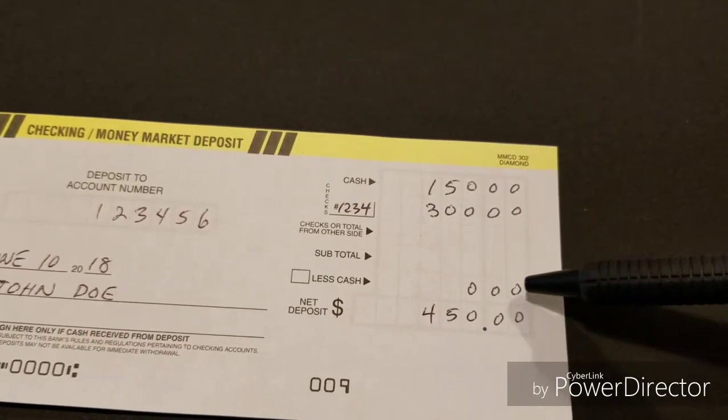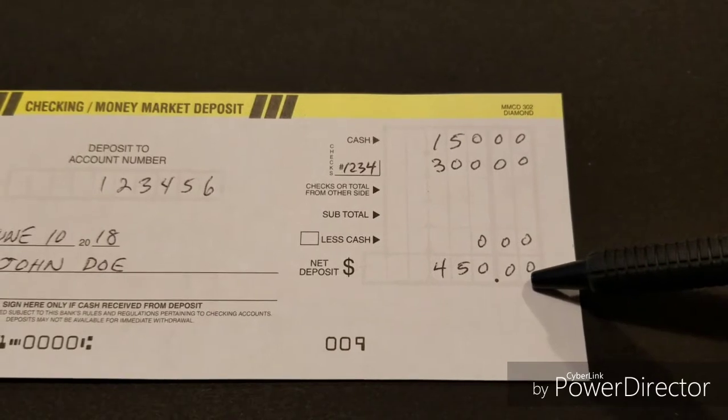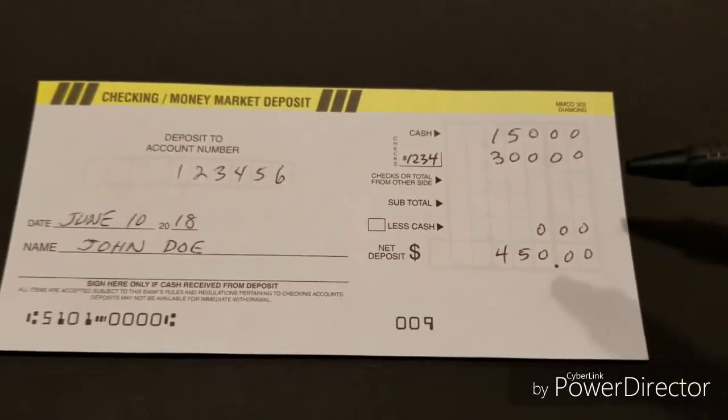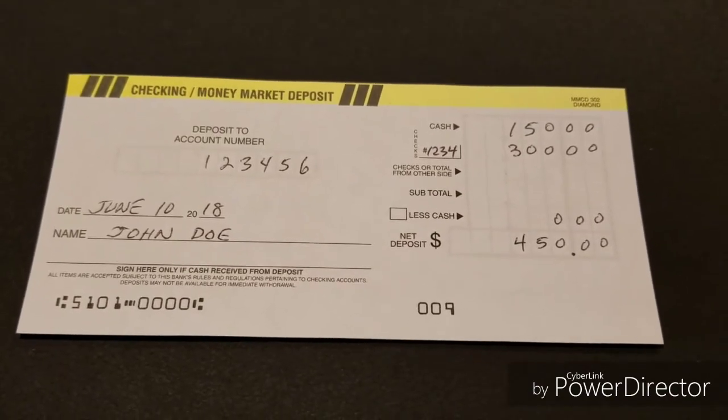So you just total these up. We're getting no cash back, so you put 0 here. And the total. This is the total deposit. It's really that simple. I do have a second example to show you.